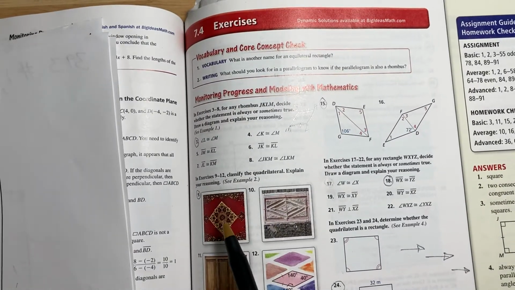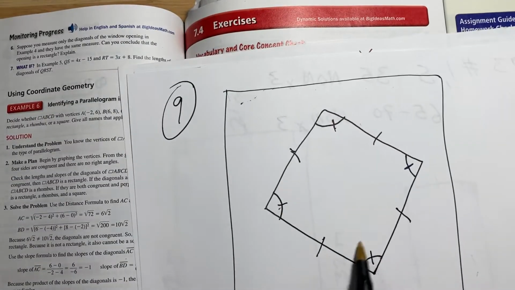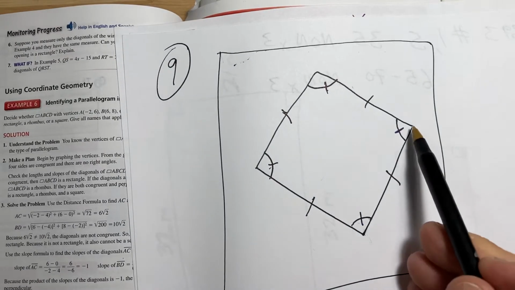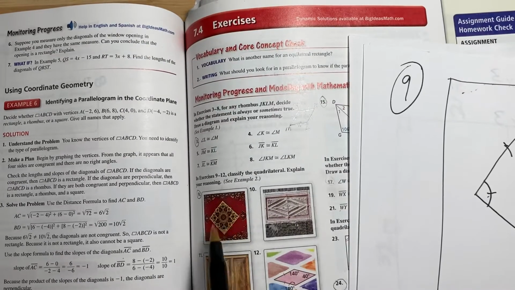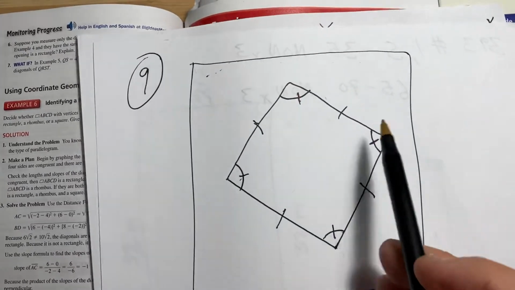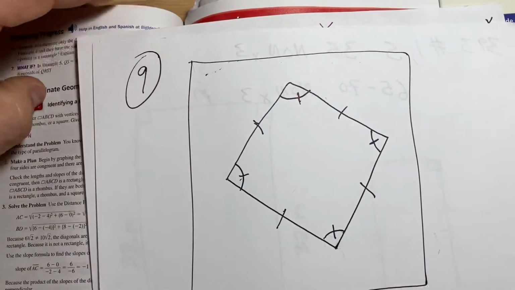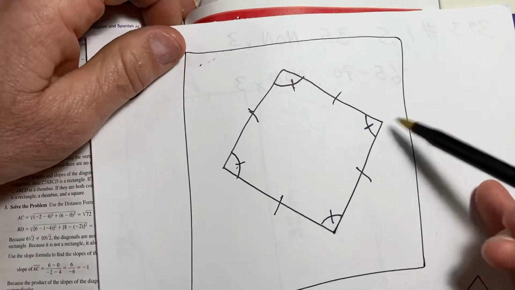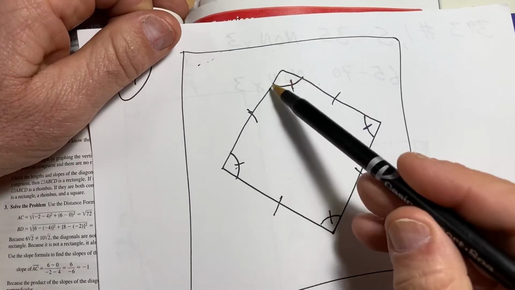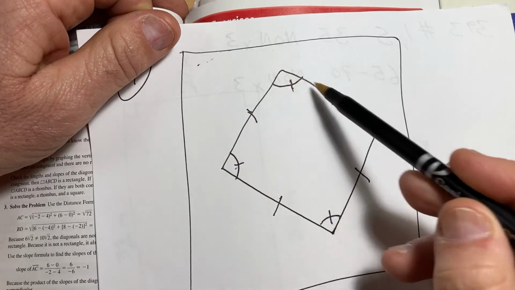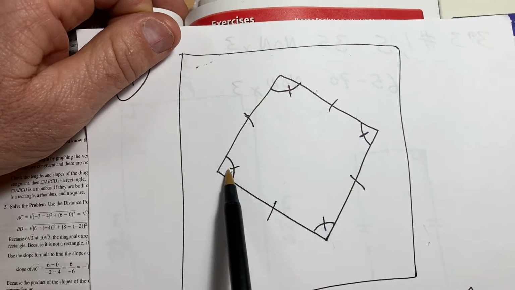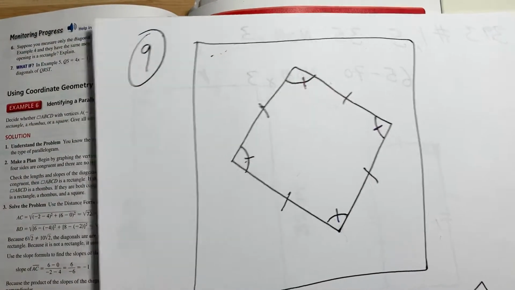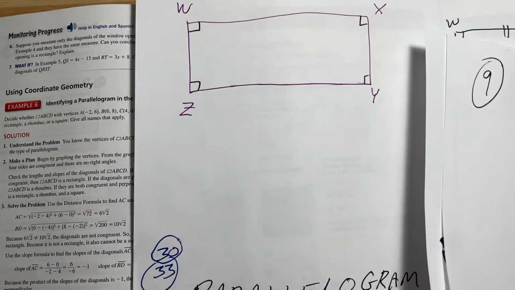Okay. Question number 9. That means something like this. So that's referring to this quadrilateral, not that one. It's the one highlighted in yellow. So this is a quadrilateral, has equilateral. It is also equiangular.